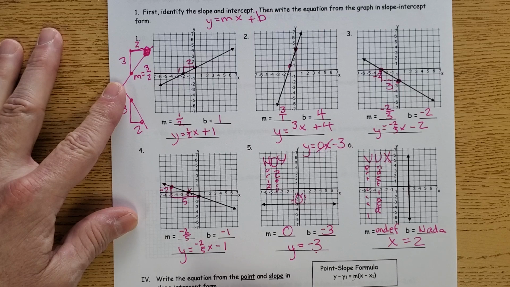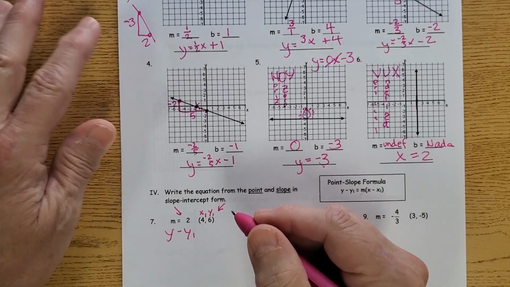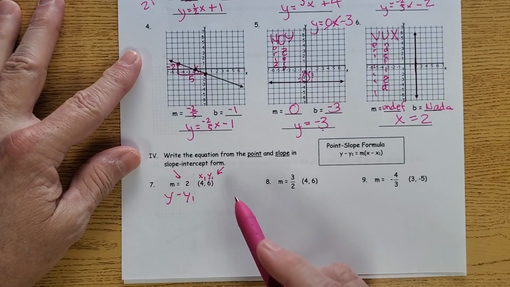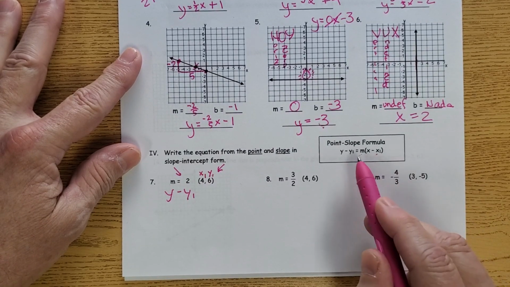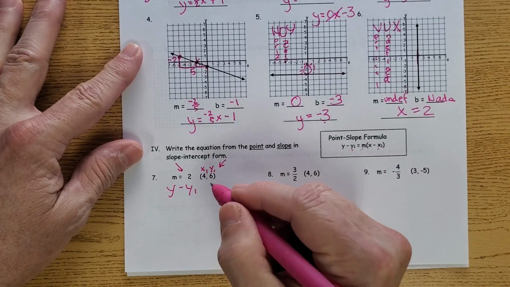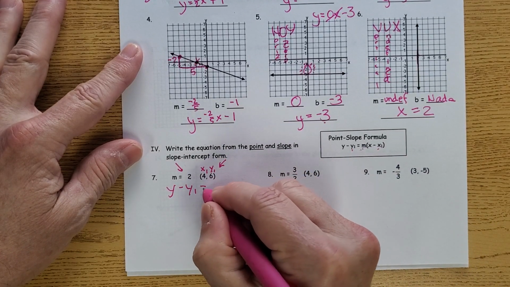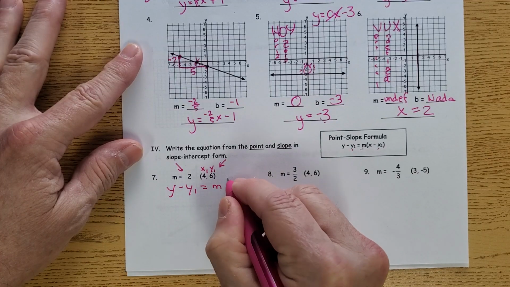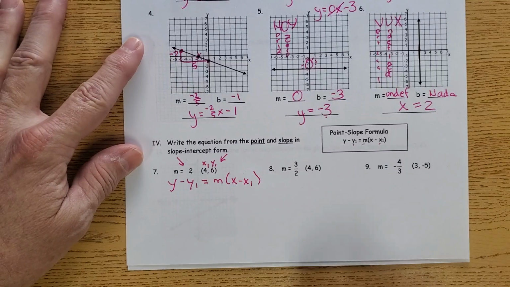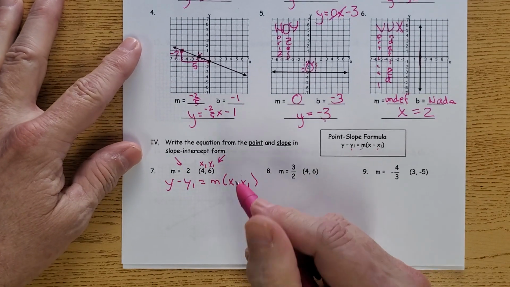Okay, first time here, I'm going to write it down. Y minus y1. Can you see? Make sure you can see. Okay, so that's x1, y1 from here. Okay, the x1 and the y1. Okay, the m is the one that goes there. Okay, so y minus y1 is equal to m times x minus x1 is the point slope formula. Okay, so let me see.